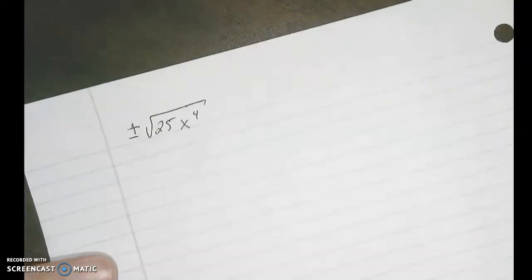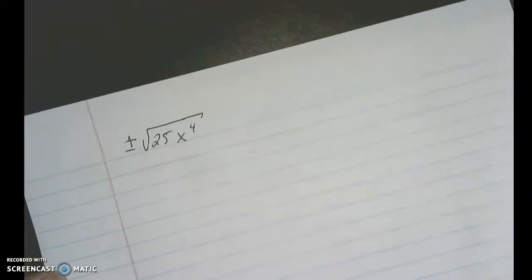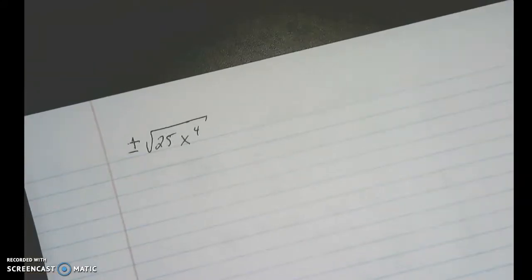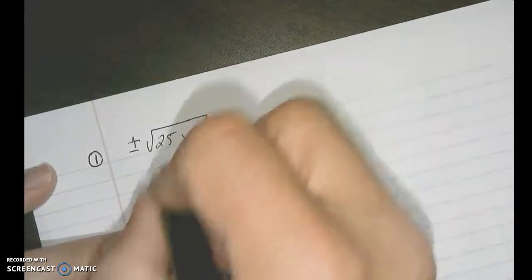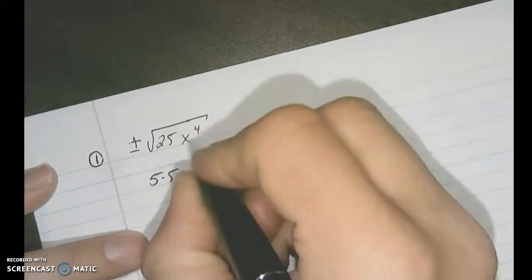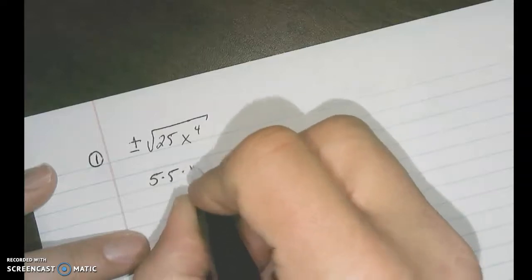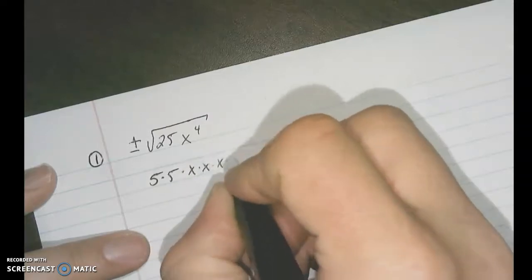Okay. So again, I'm going to use my whole principal idea with the jail. I know 25 gives me 5 times 5. The power here of x tells me that I'm going to write it 4 times. Okay.